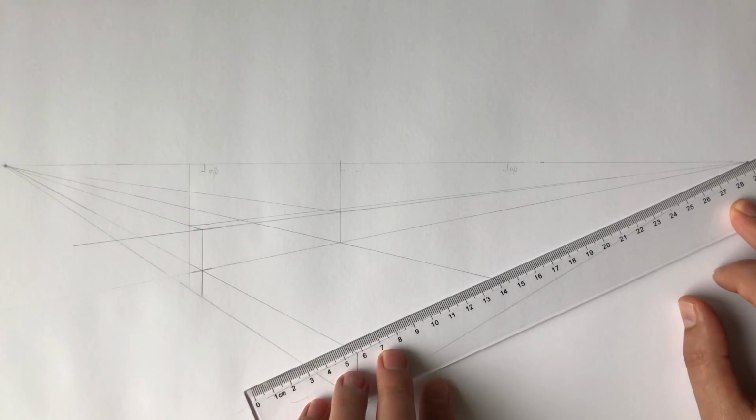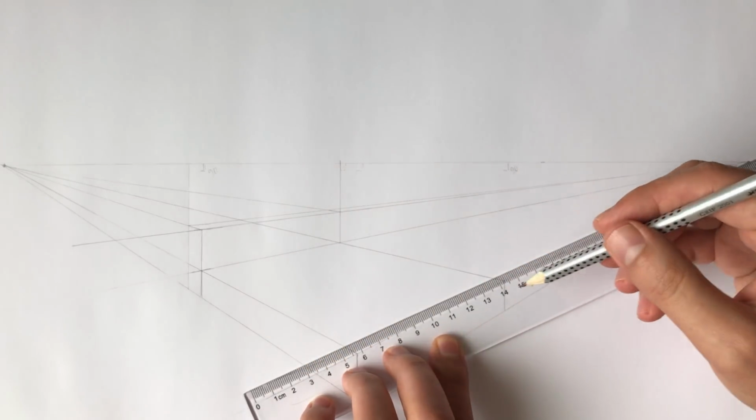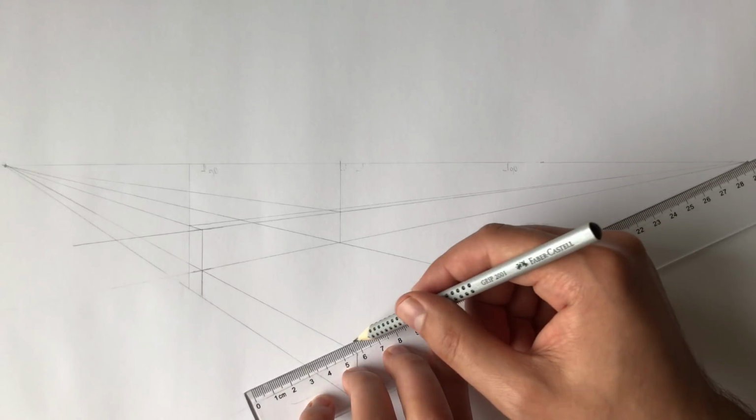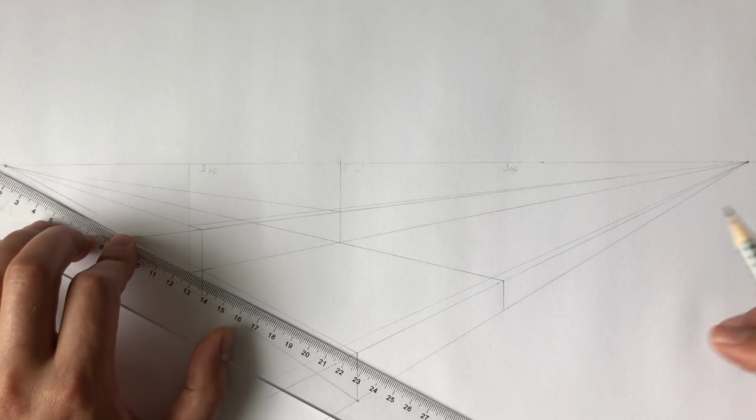We just draw a line, and this is because this is the bed down and we need to draw. You will see what we are going to draw now.